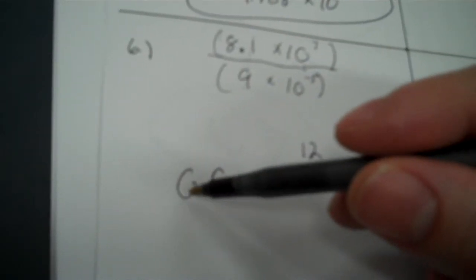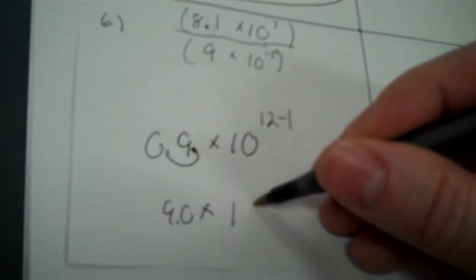Now you need a number before the decimal, and it can't be just a single 0. So move it once, and you're at 9.0. But then you take 1 away, because you're making it bigger here, so you make the exponent smaller.